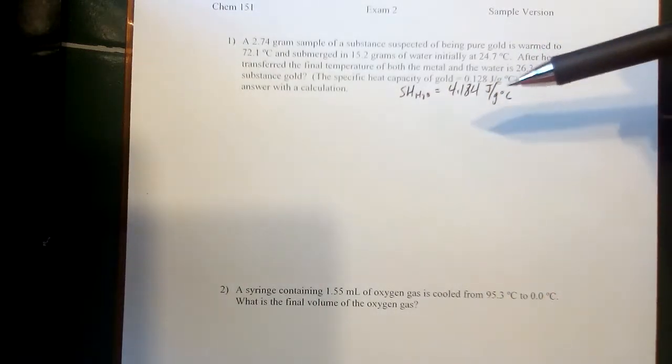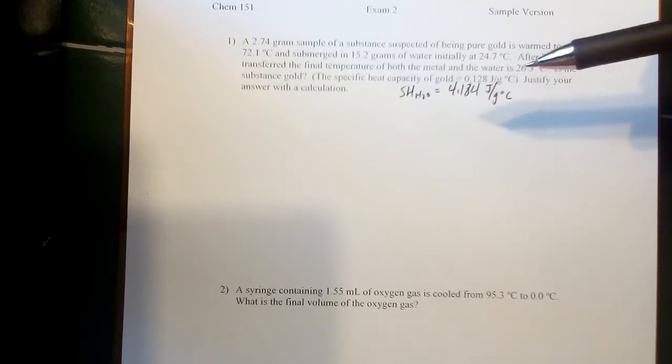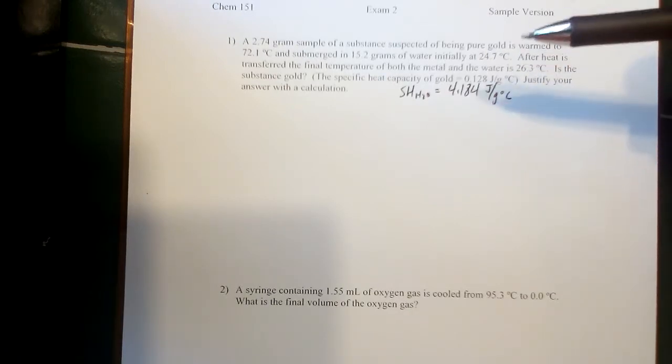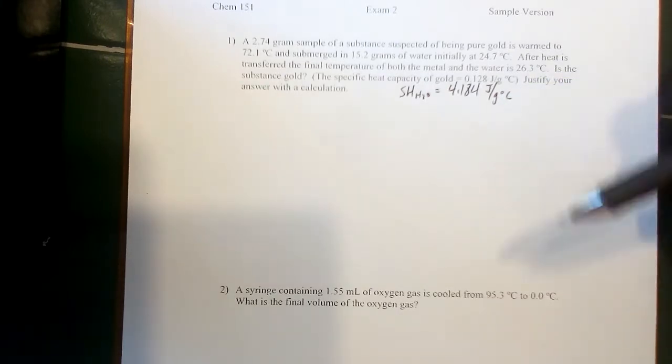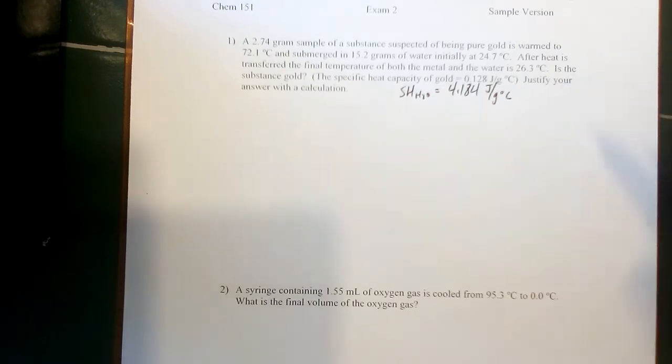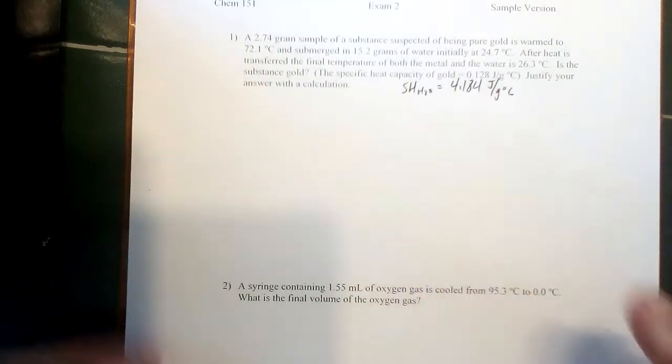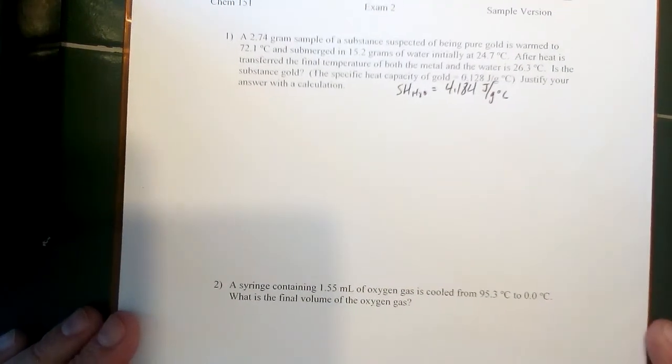Now, I hope at this point, if you're watching this, you've practiced enough of these that you should remember the specific heat capacity of water, because it comes up all the time, and it comes up when you're converting from joules to calories, or calories to joules. So you probably should know that, but just to be clear, we will need that information in the problem.